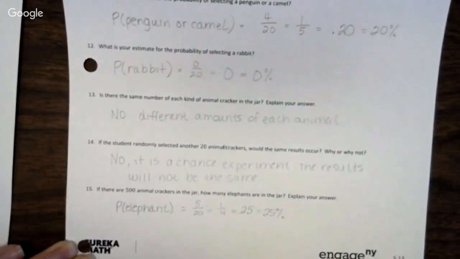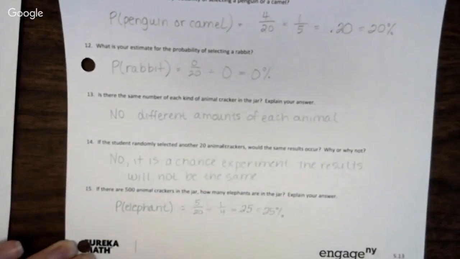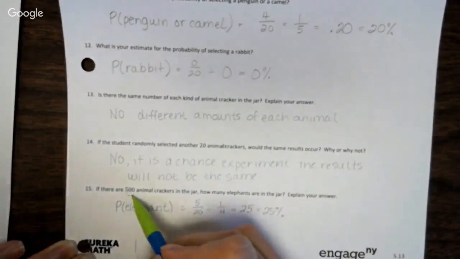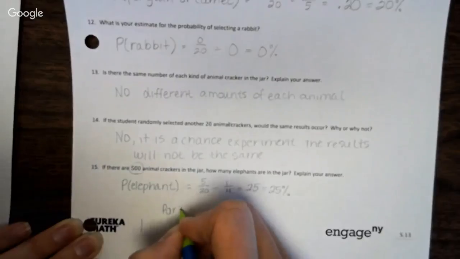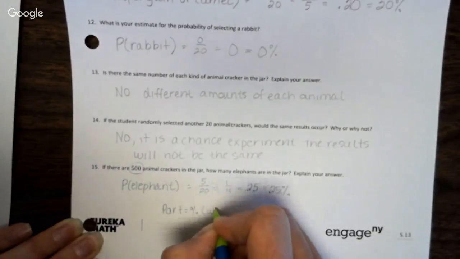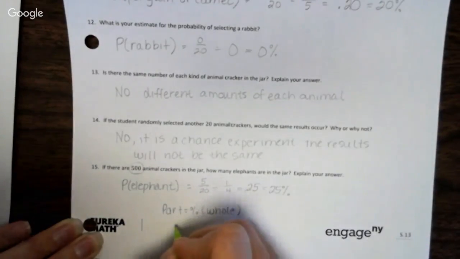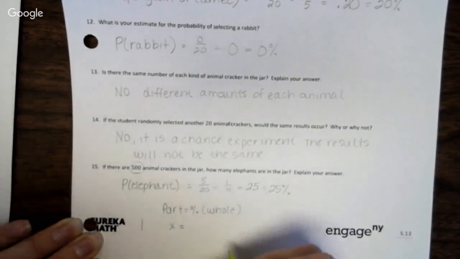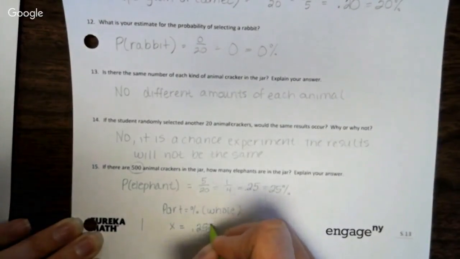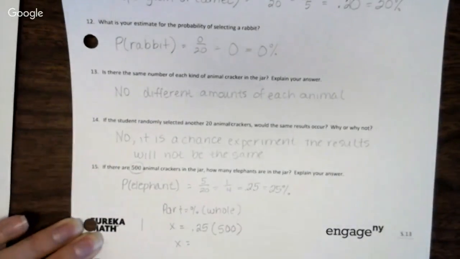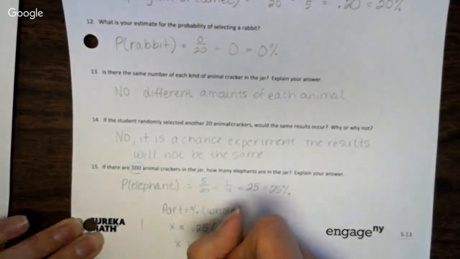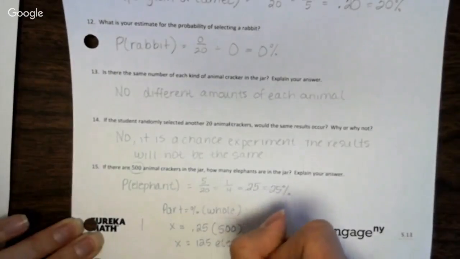Now, we just finished with the percents unit, and we know that if elephants are 25% of the jar and 500 is the total in the jar, we can use part equals percent times whole to figure out how many elephants there would be. So the part would be the number of elephants. It's 25% of the whole jar. The whole jar is 500. So 0.25 times 500 gives us 125 elephants.